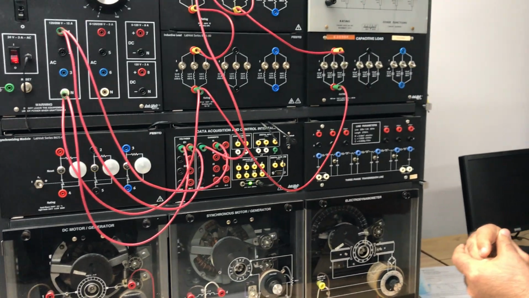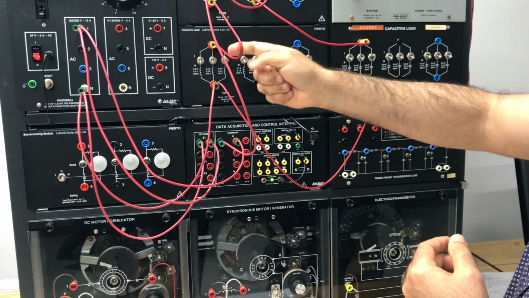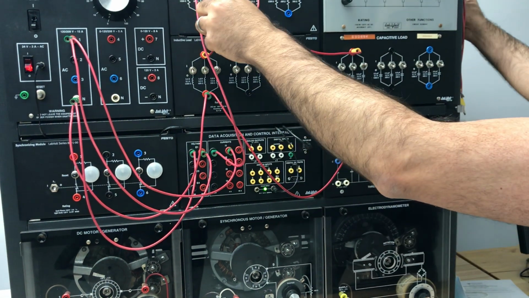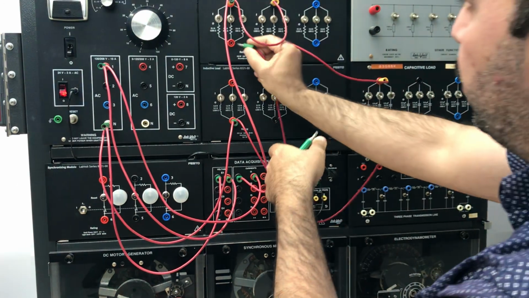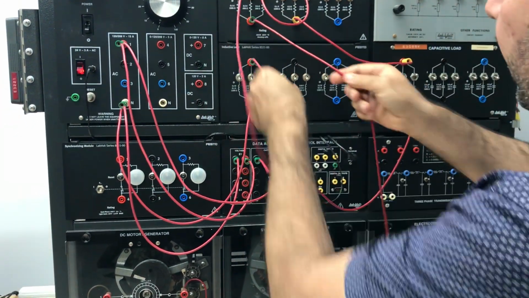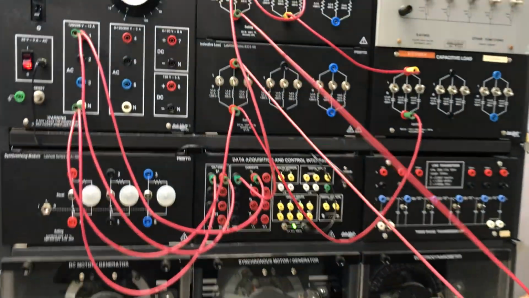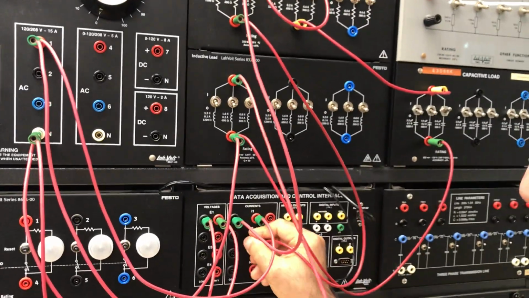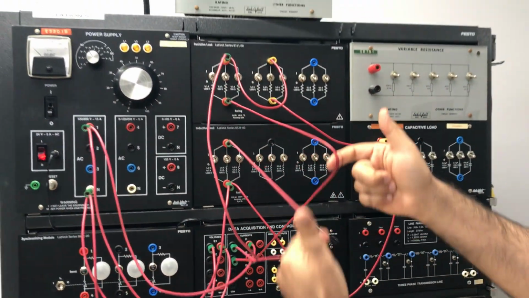Then what is the next step? I would like to measure the current inside this branch. So I'm going to connect a meter between these 2 points. So I will connect here 2 wires. And between these 2 points, I'm going to connect a meter to measure the current going from the resistive load to the inductive load. This one is measuring the current.